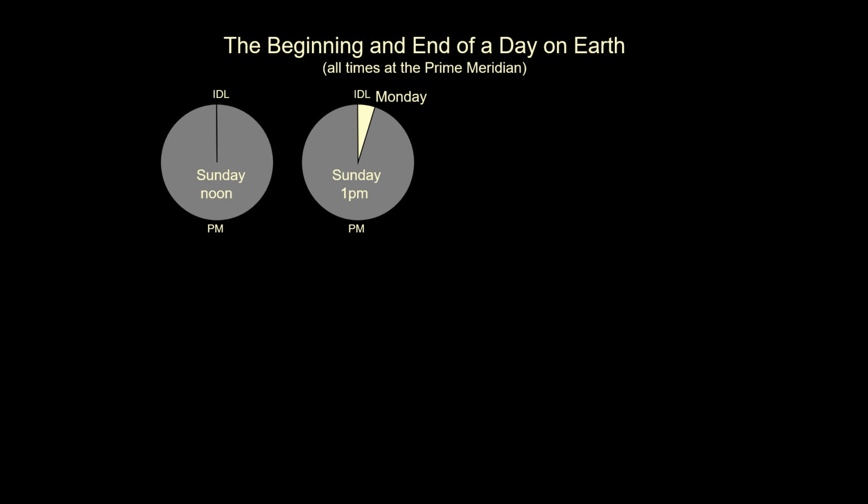Okay, so let's talk about a situation where it's noon at the prime meridian. When it's noon at the prime meridian, this first image, which says Sunday noon, there is only one day that exists on the entire planet. So anytime it's noon at the prime meridian, only one day exists on the planet Earth. And 1 second after noon, we see a new day begin to appear, and it appears at the international dateline. So 1 hour after noon, or 1 p.m. at the prime meridian, we've got a little sliver of Monday that started to appear. Most of the planet is still covered by Sunday, but we have a little sliver that corresponds to Monday.